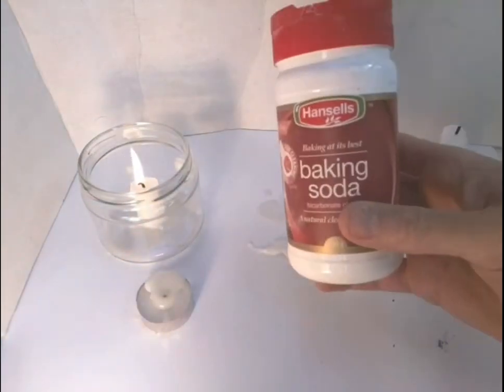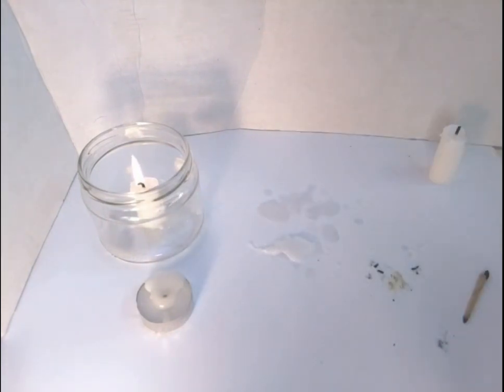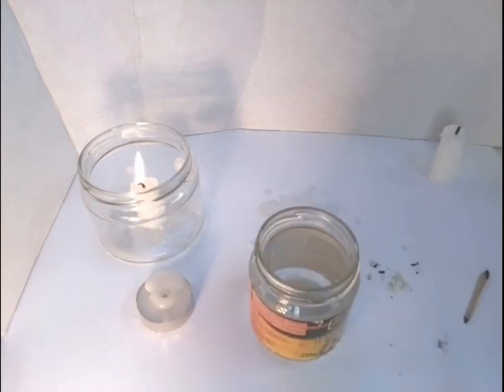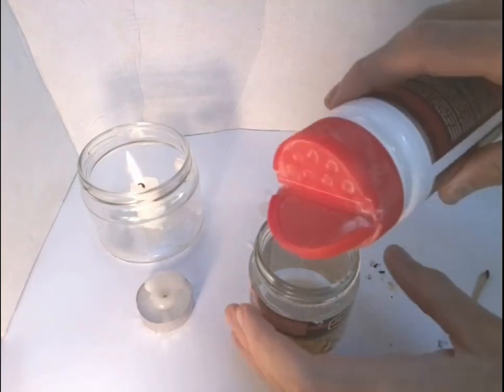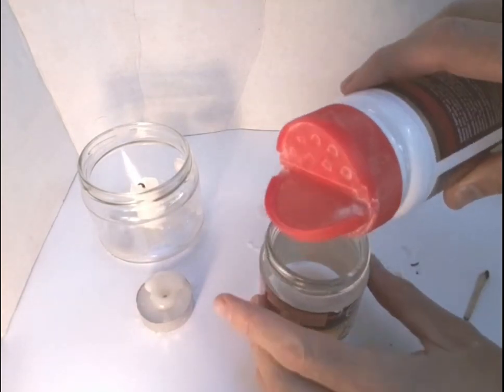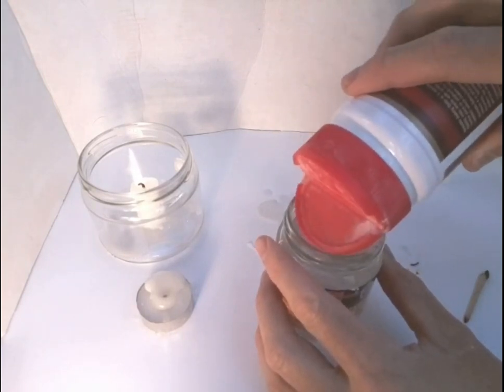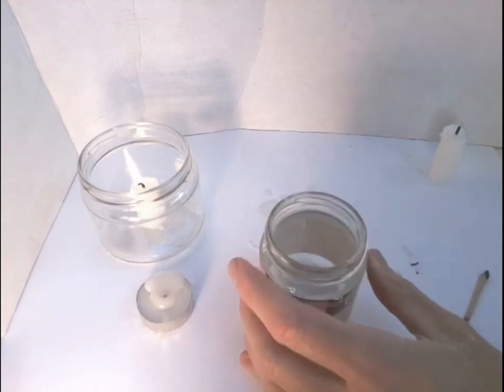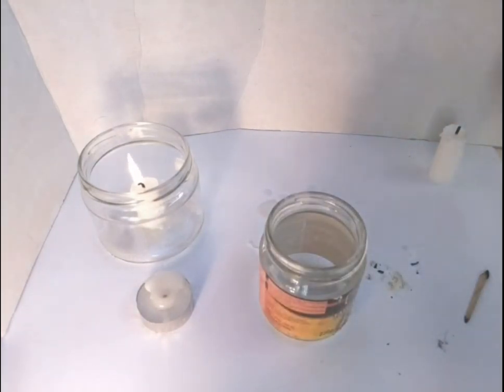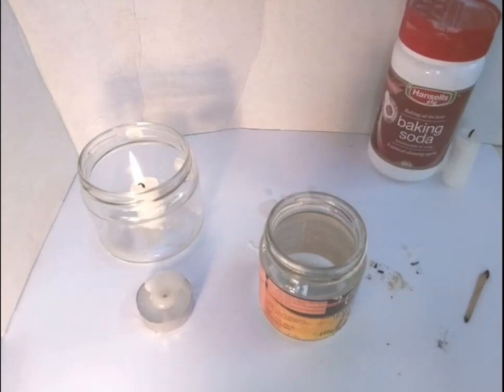Now the next thing we're going to do is to create some carbon dioxide. And for that I'm going to use baking soda and white vinegar. I've got a little jar here. I'm going to put some of the baking soda on the bottom of this jar. Just a little more. Okay, some white baking soda on the bottom of the jar. Baking soda is a reasonably cheap household product, you should probably have it around. And some of this vinegar.